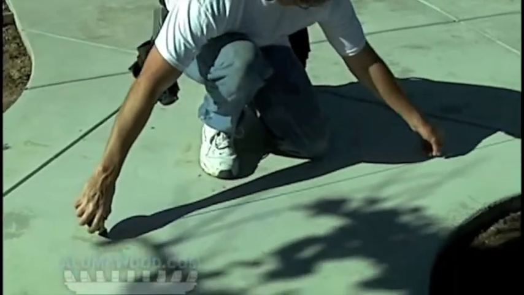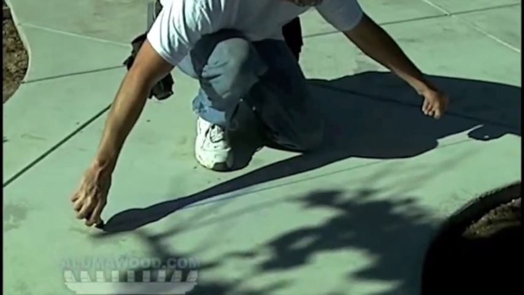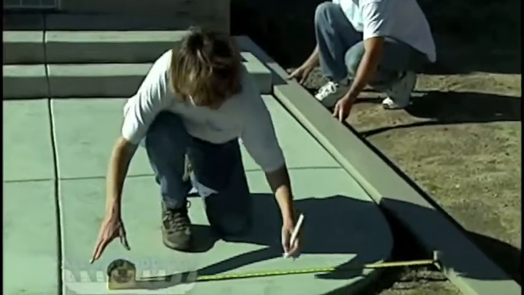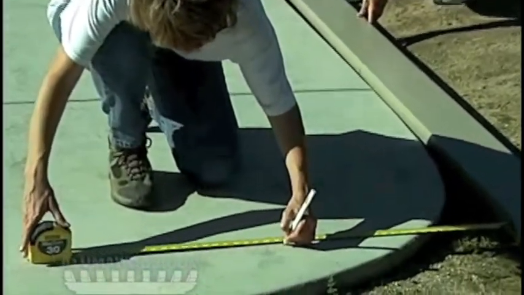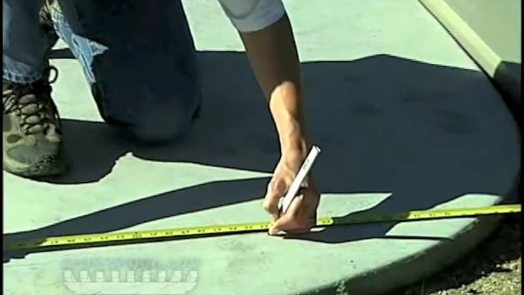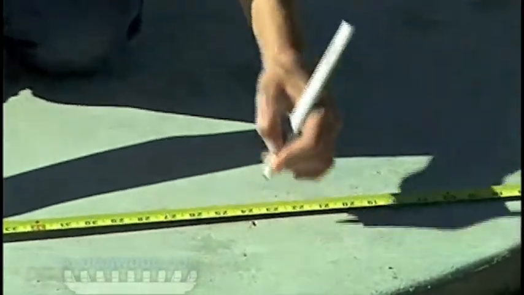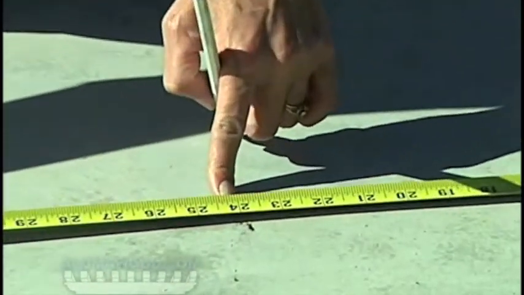Snap a chalk line on the concrete parallel with the house at your determined post location. You will use this line to mark your post locations. The post should be at least 4 inches away from any edge of the concrete slab or expansion joint and 30 inches away from any crack.